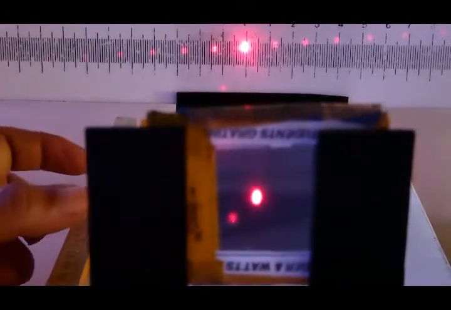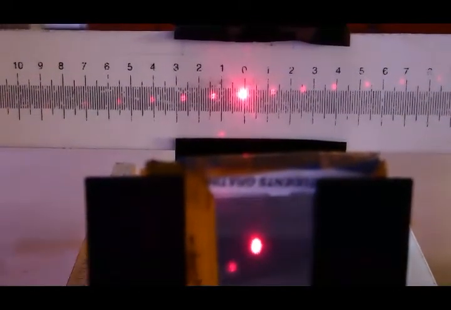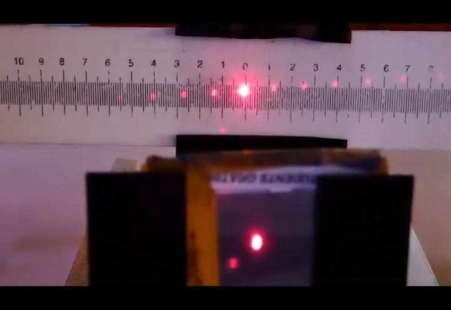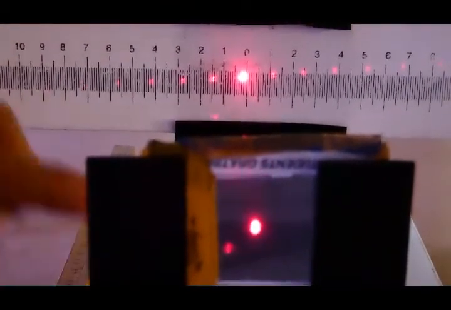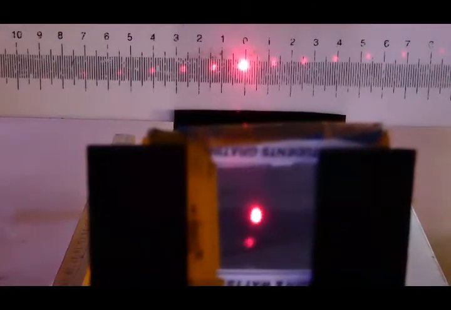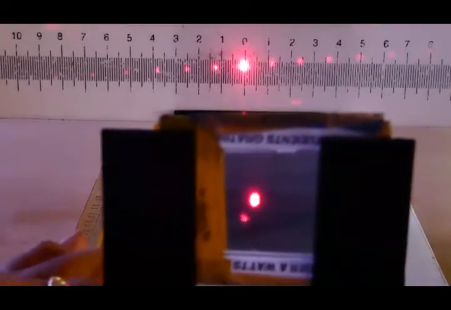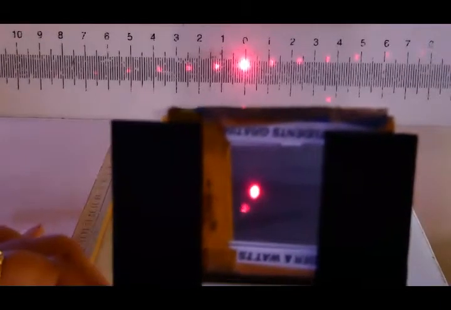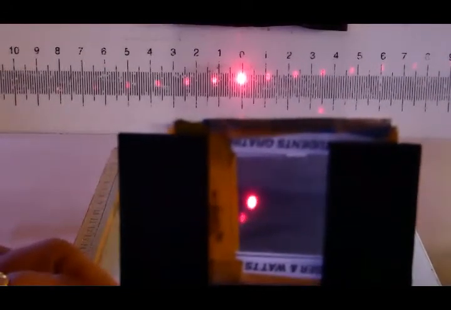At what distance can you see at least 5 orders on the left side of the central maximum and 5 orders on the right side? As the distance increases, the intensity of the orders will become faint and dull. Therefore, fix a proper distance in such a way that you have at least 5 orders on the left side and 5 orders on the right side.